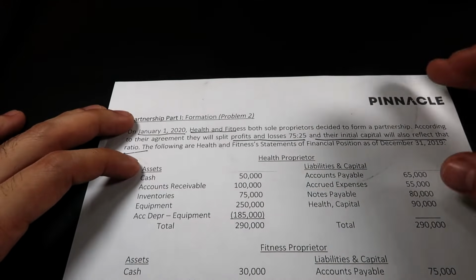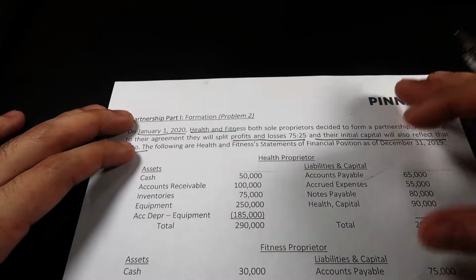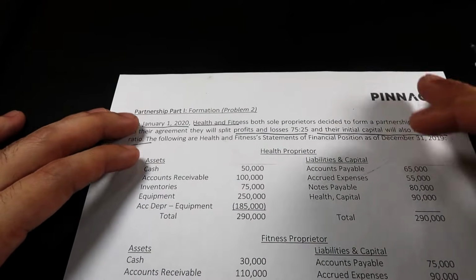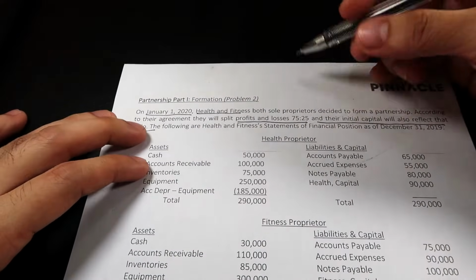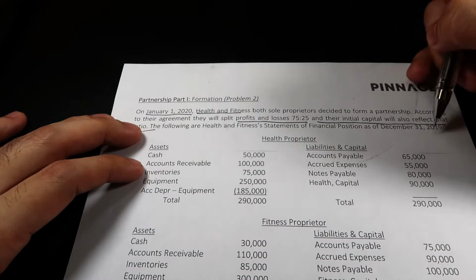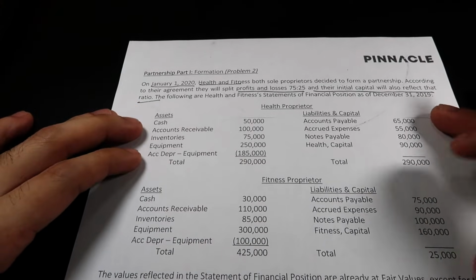Dapat explicit sa problem na i-reflect yung initial capital to the P&L ratio before you do that. Just similar to problem 1. Okay? Now, the following are Health and Fitness statements of financial position as of December 31, 2019. Again, we assume that these are at book values.